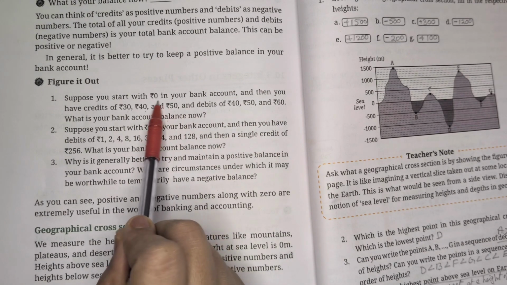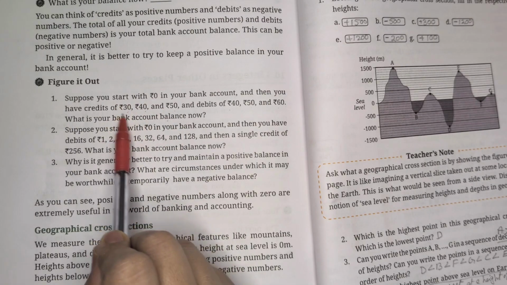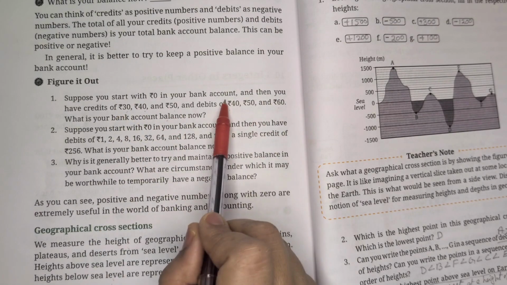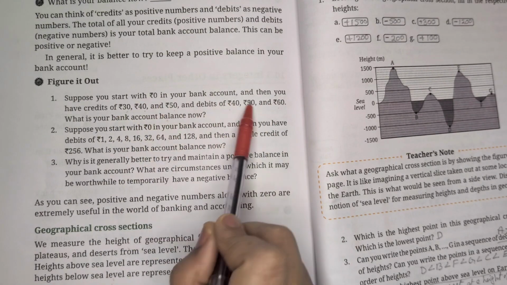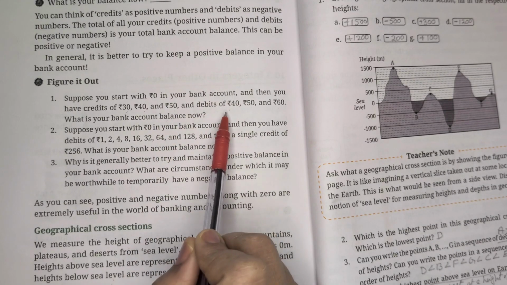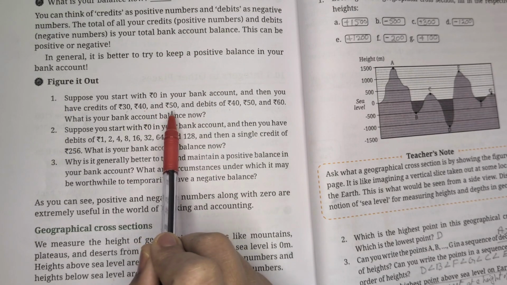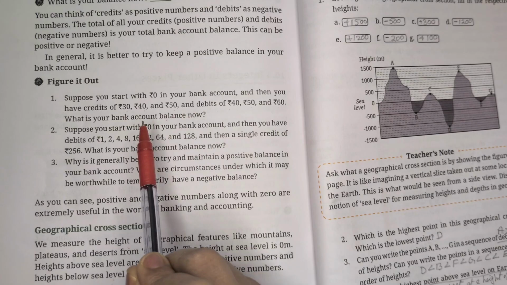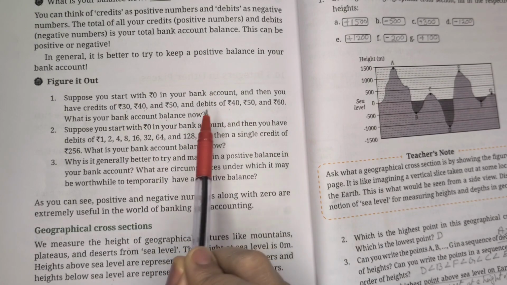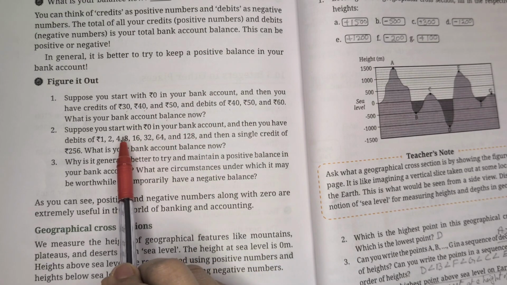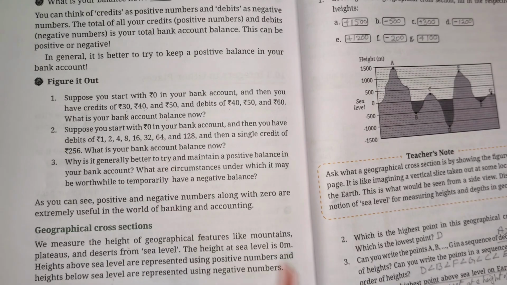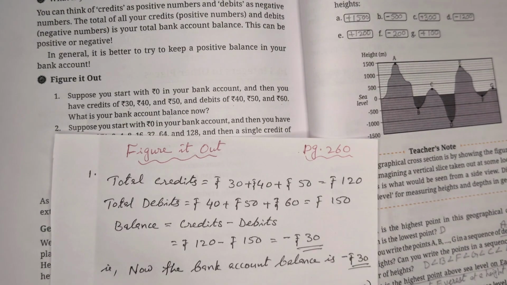So first we have to find the total credits. Add all this, and also total debits. Then find the difference between them. If the difference is credit, then we can mark that as positive, and debit as minus. Second question, before that we can do the first one.